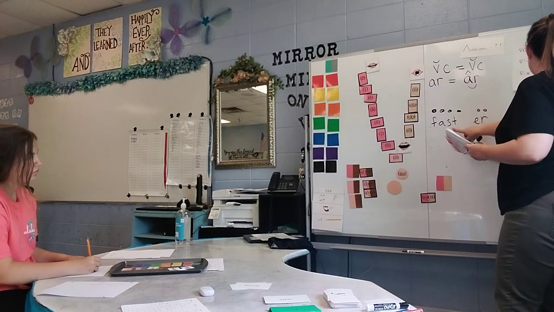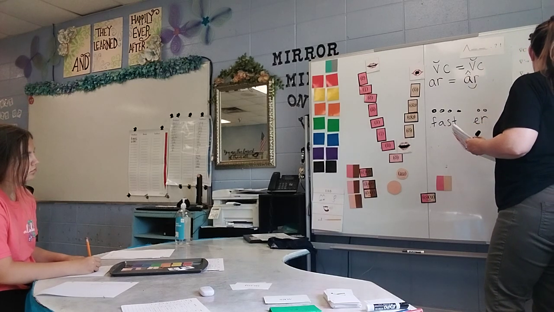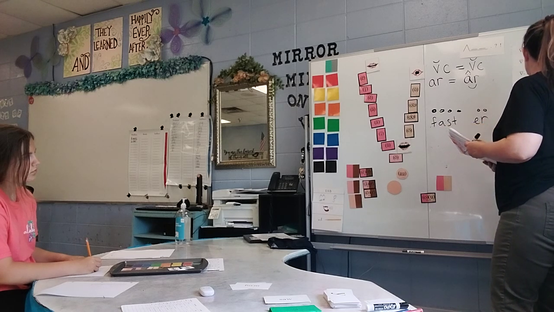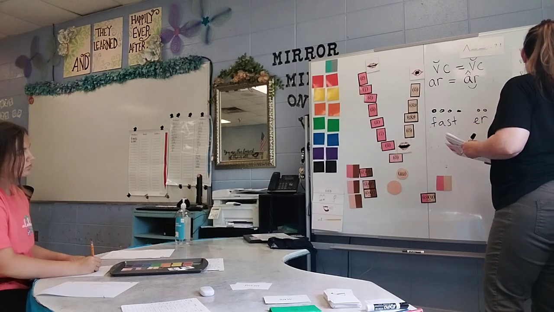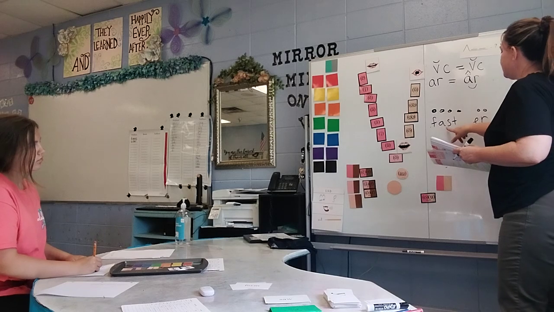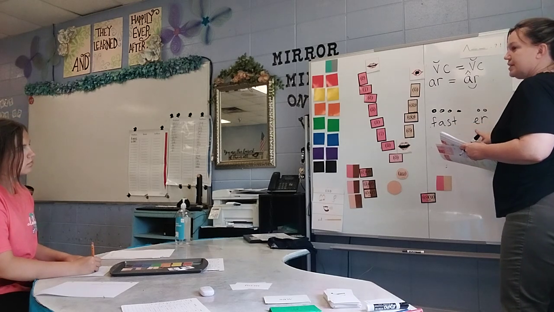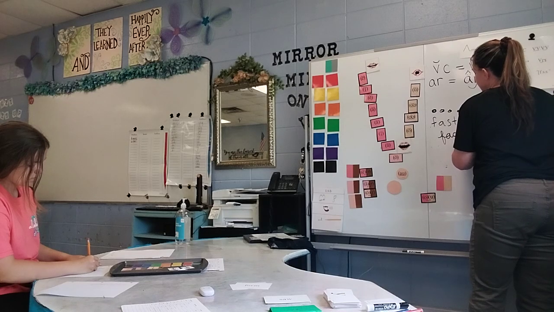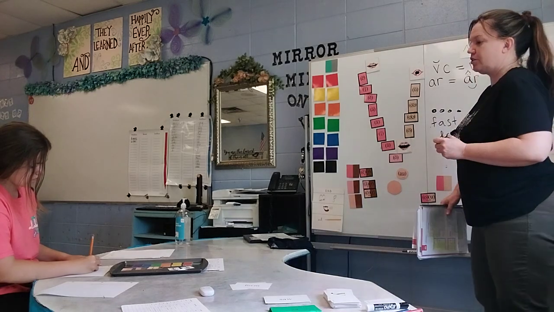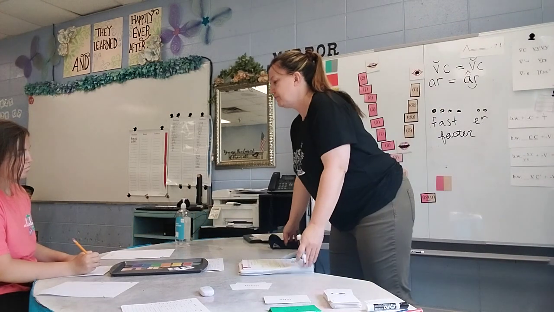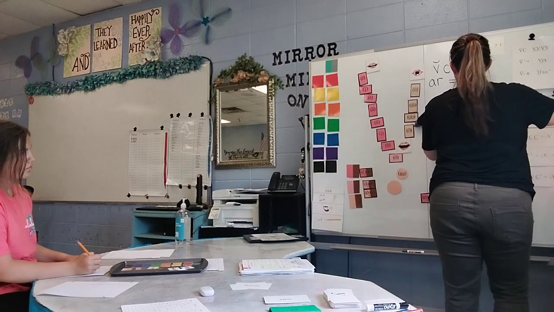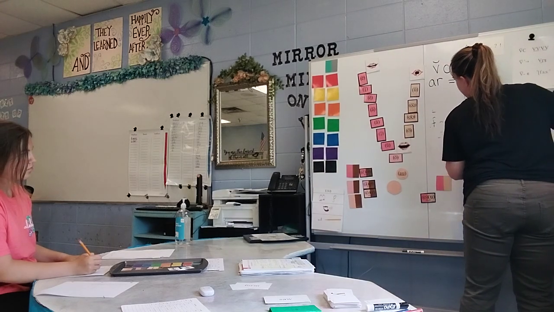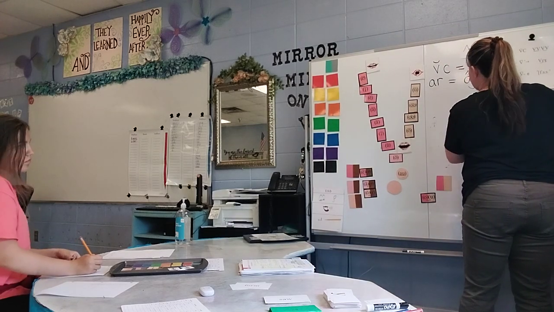You check the last 3 letters. Do we have 2 adjacent vowels side by side? No. Okay. Are the final 2 consonants? Yes. So we just add. So how do we spell faster? F-A-S-T-E-R. Faster. Very good. Okay. Now we're going to use the colored squares for our last few.